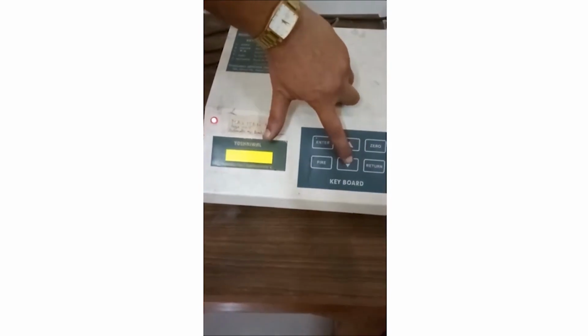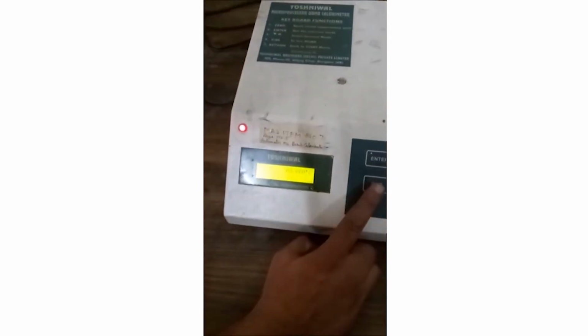So, the difference has to be made 0 first. Yes, now we see 0.